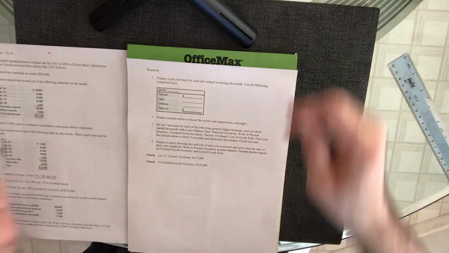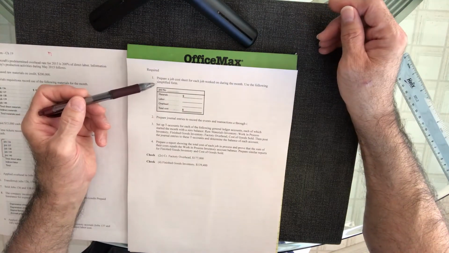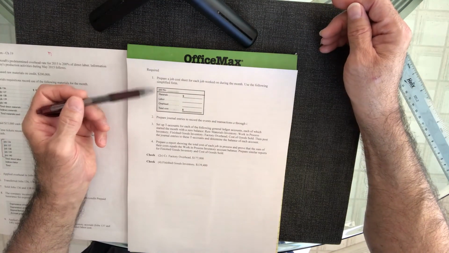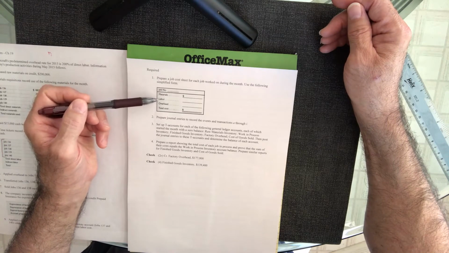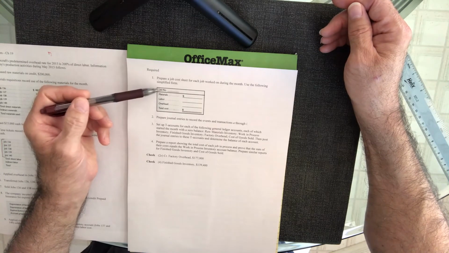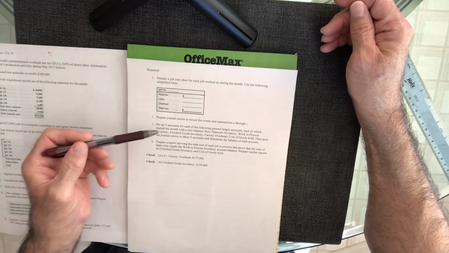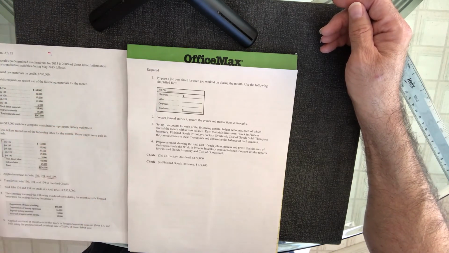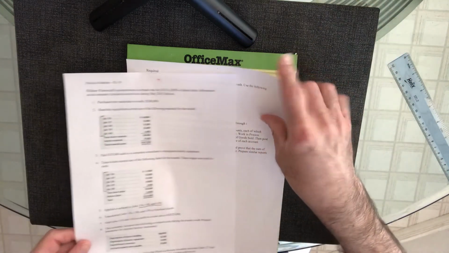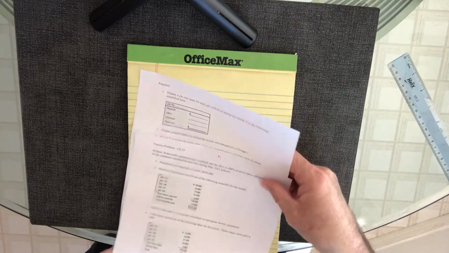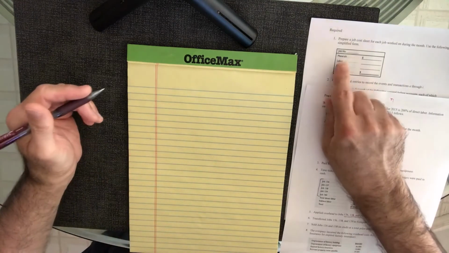The second page says to prepare a job cost sheet for each job worked during the month using this type of form: materials, labor, overhead, and total, and the job number for each individual job. And then prepare journal entries, do T accounts, and then prepare a report. Okay? So first order of business is to set up the table.